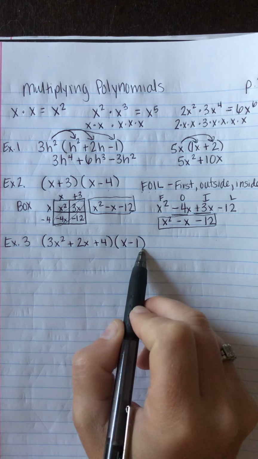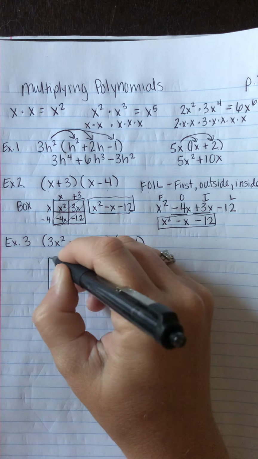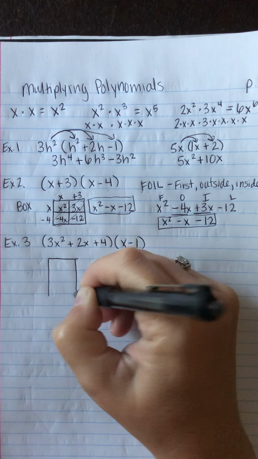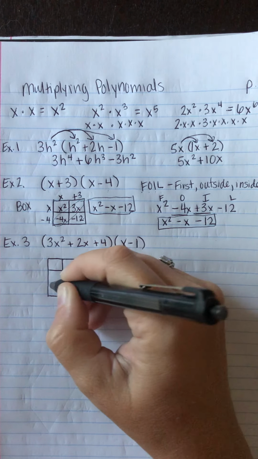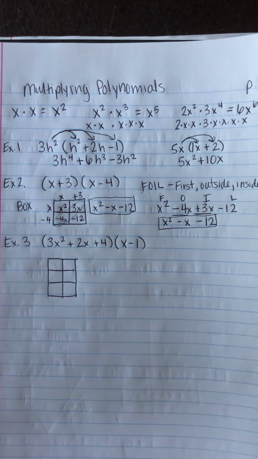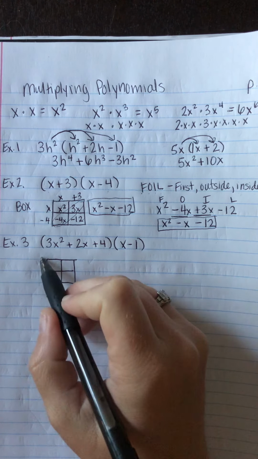All right, so this time we're going to need a 3 by 2 box because there's 3 terms here and 2 terms here. So I'm going to make my 3 go down, my 2 go across. Again, it doesn't really matter what way you set it up. I like having more going down than across, but it's up to you. So I'm going to put my 3-term polynomial right here.